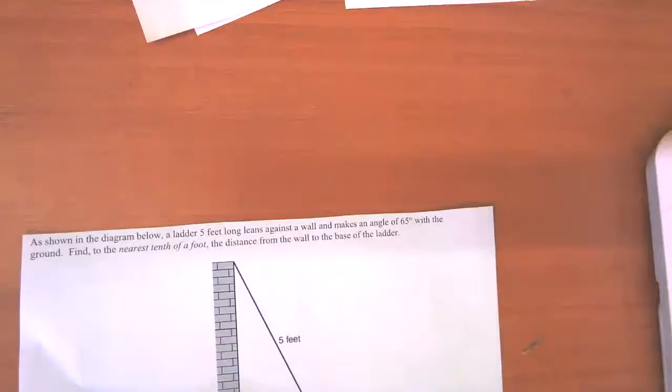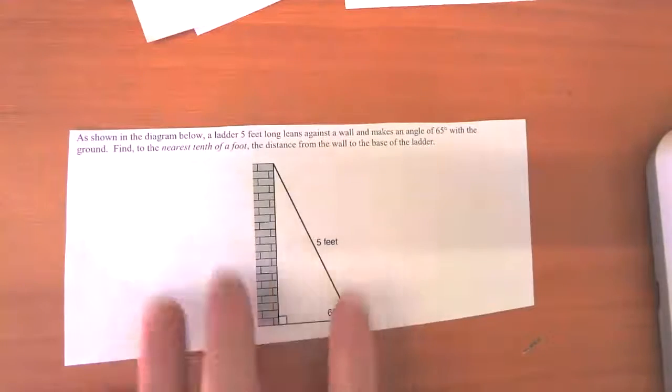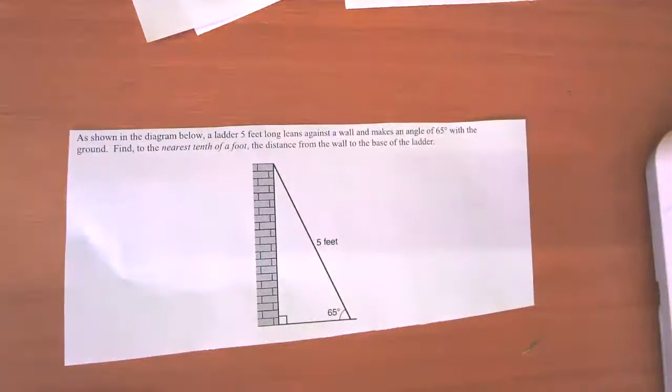Let's take a look at two more sample trig problems. These are going to be problems 2 and 3 on your worksheet. Here we have, as shown in the diagram below, so this time they even give us a diagram. A ladder 5 feet long leans against a wall and makes an angle of 65 degrees with the ground. Find, to the nearest tenth of a foot, the distance from the wall to the base of the ladder.